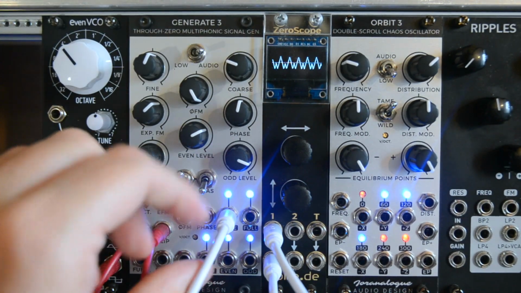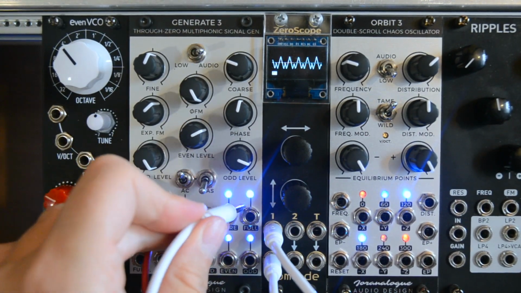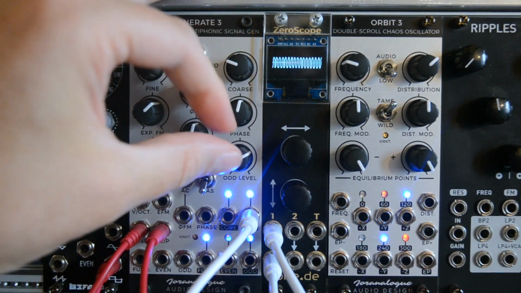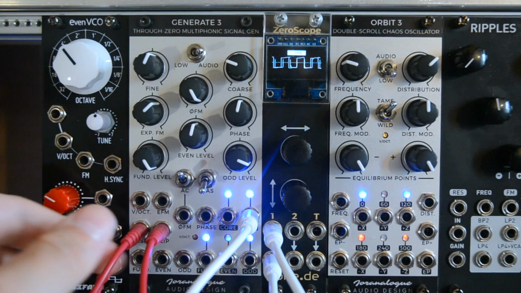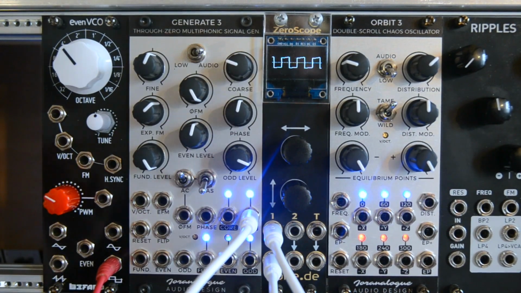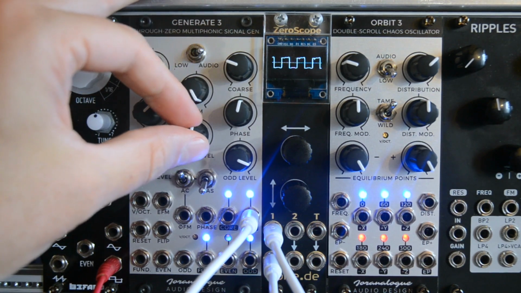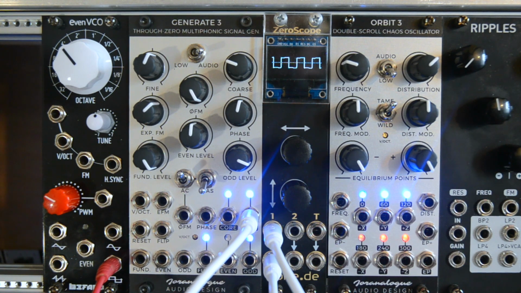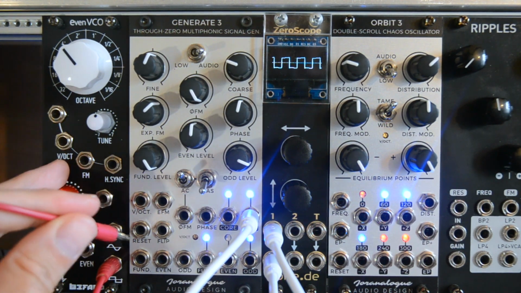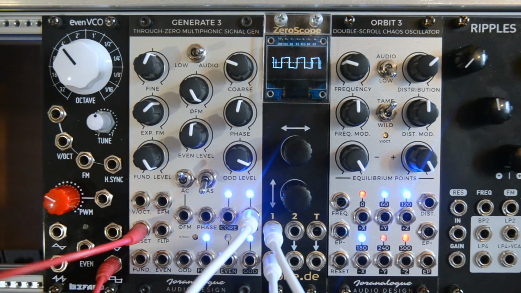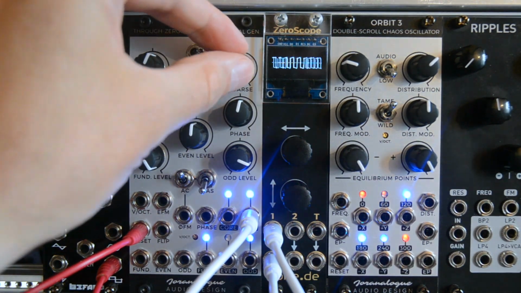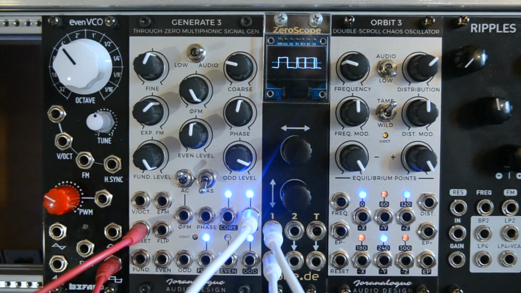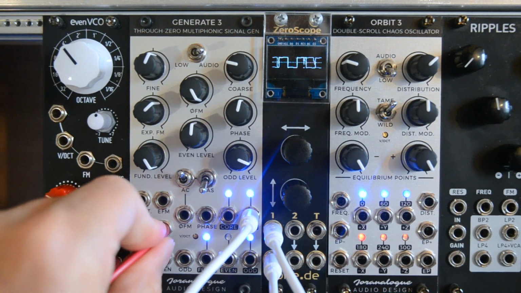Now let's listen to the full output. It's really dissonant, but okay. Let's make ourselves a square wave. Okay, there it is. So let's sync this. Let's use the flip input.